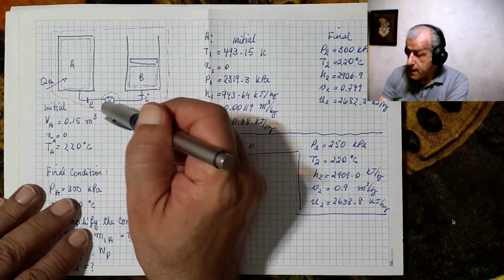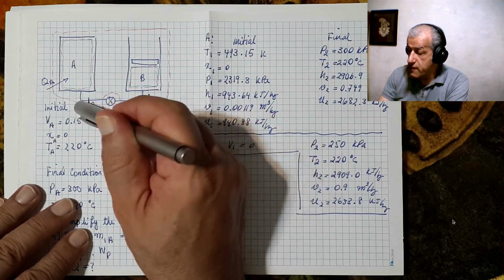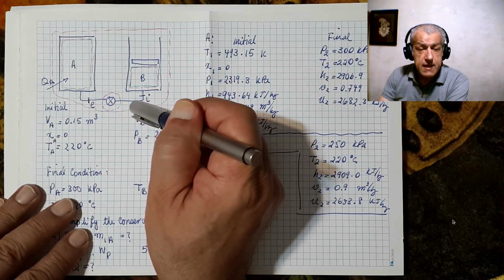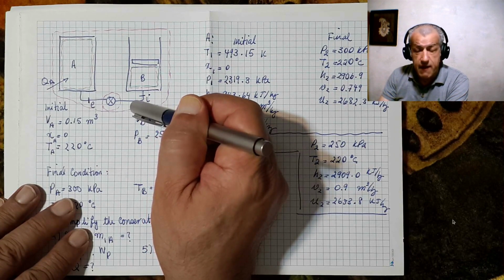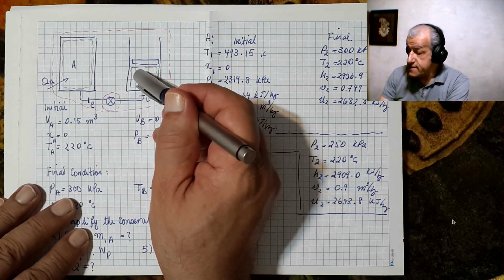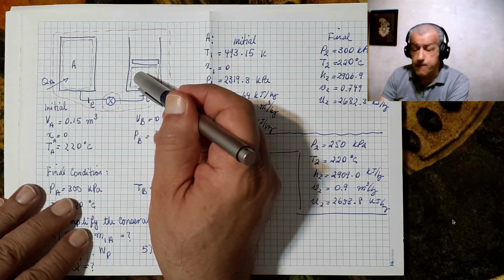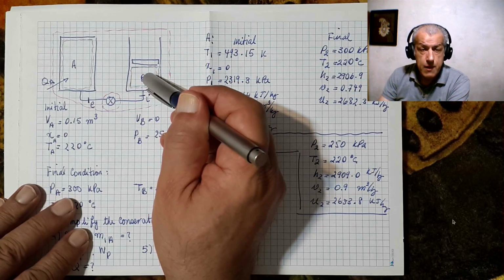The assumption that equates these two values, enthalpies at inlet and exit of the valve, and decides on the inlet enthalpy to cylinder B, will decide on the heat transfer to B.